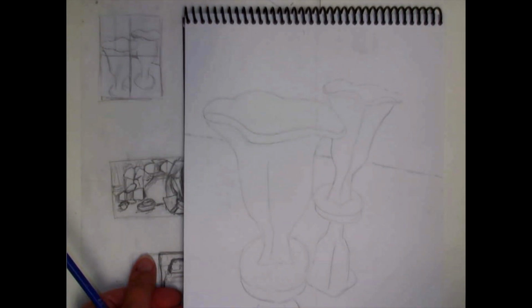You can then start adding color or value to add contrast so you can see each object in your image. There will be another video to show how to do that.